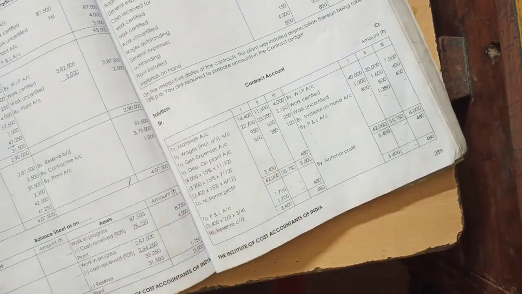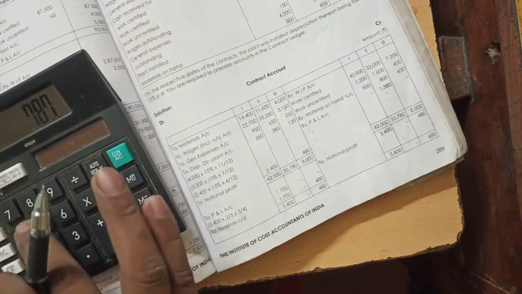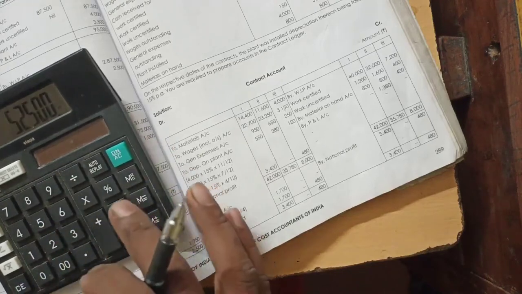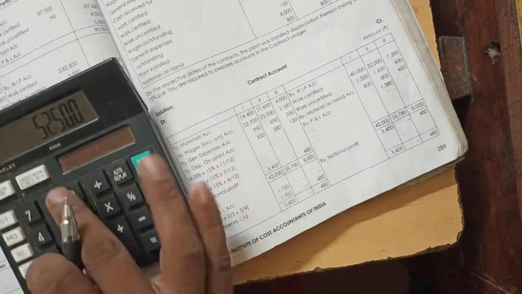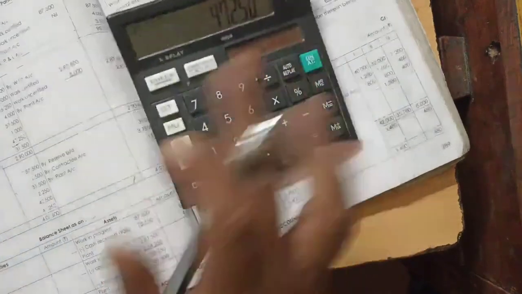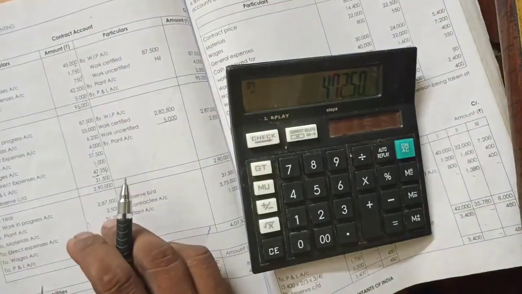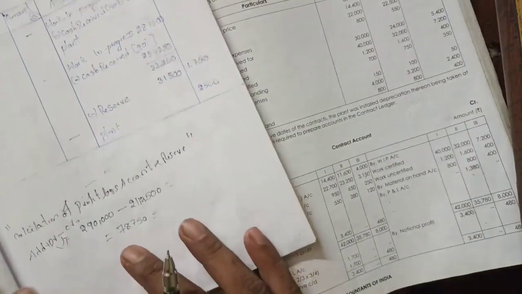Okay, just a minute. 78,750 into 2 by 3, we got 52,500 into 90%. So 47,250.